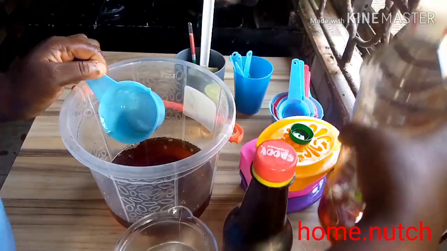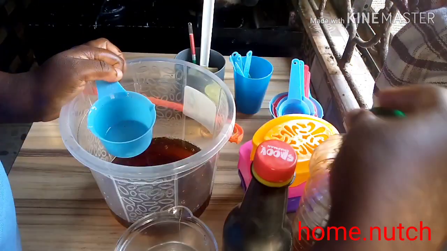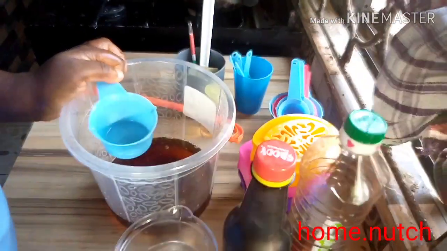So I will be measuring my lye. That one will be 3.